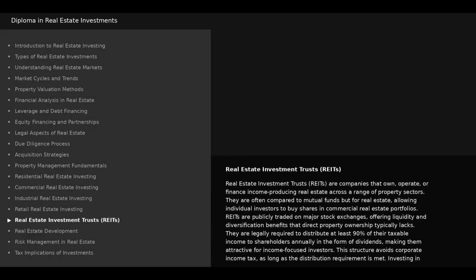Real estate investment trusts, REITs. Real estate investment trusts, REITs, are companies that own, operate, or finance income-producing real estate across a range of property sectors. They are often compared to mutual funds, but for real estate, allowing individual investors to buy shares in commercial real estate portfolios. REITs are publicly traded on major stock exchanges, offering liquidity and diversification benefits that direct property ownership typically lacks.